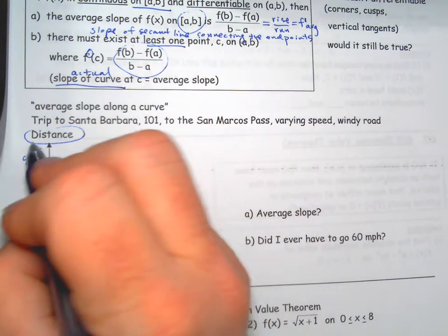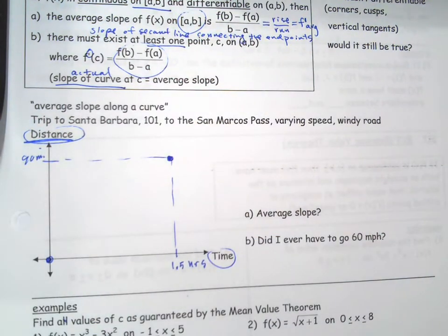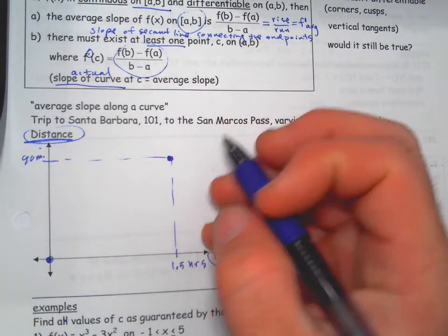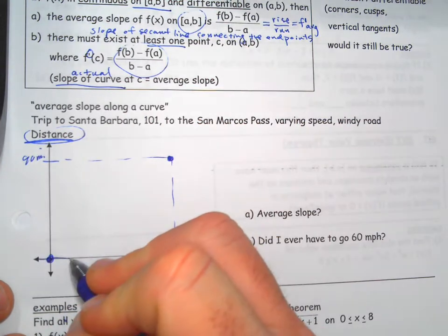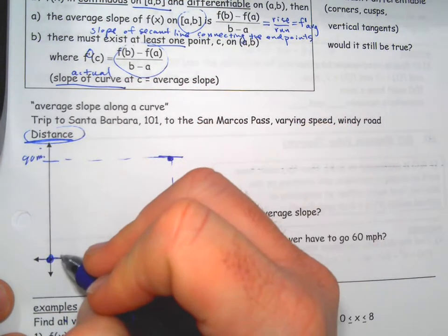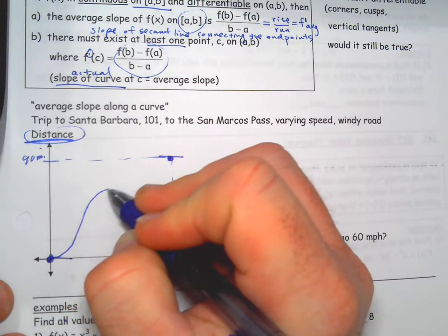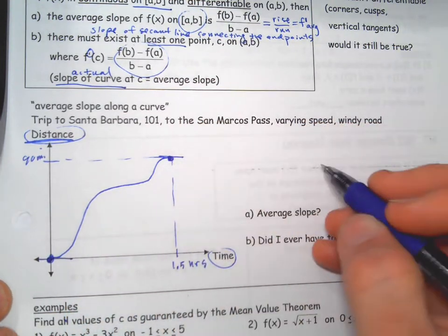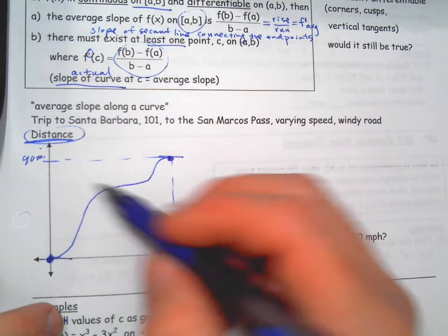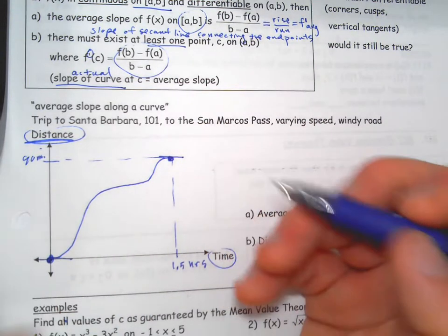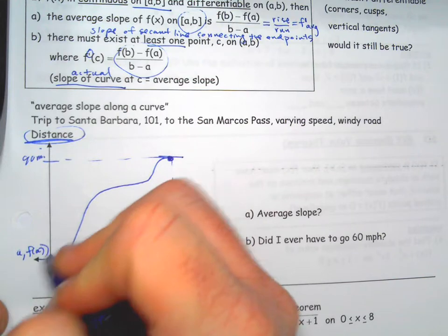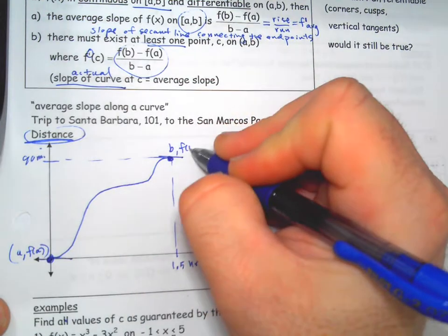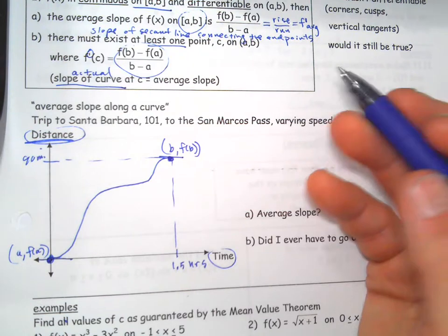Now, this is distance, which means everything's positive. It's different than position. So a more realistic graph would be you start at a zero slope, you end at a zero slope. And just to show you something interesting, maybe this is the distance or position versus time. We start at a, f(a), just generically, and we end at b, f(b), generically, where f is the distance.